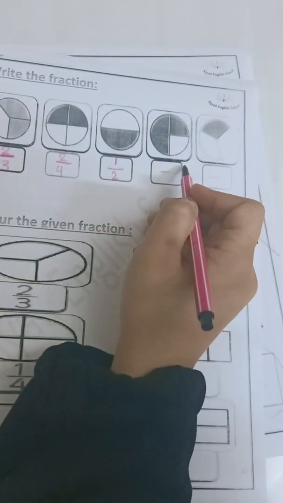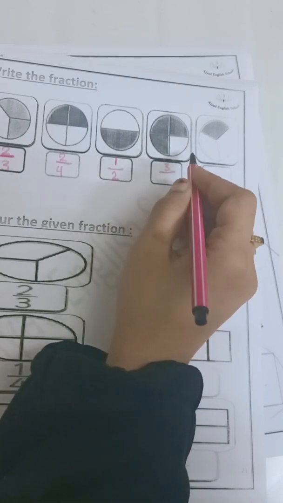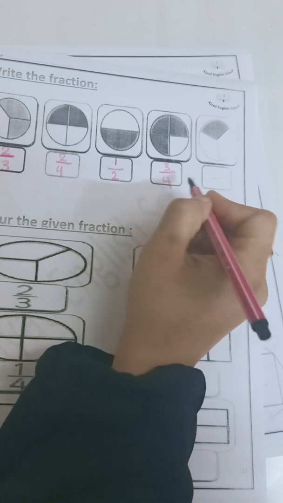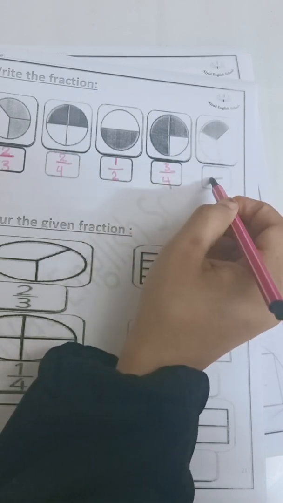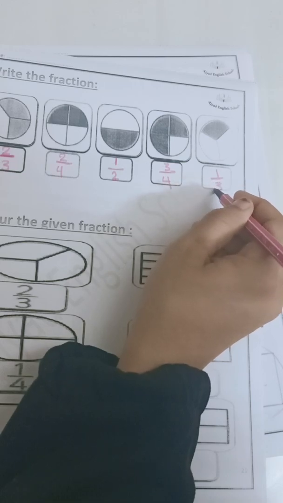How many here? Colored parts? 1, 2, 3. And how many all parts? 4. How many colored parts? 1. And how many all parts? 3.